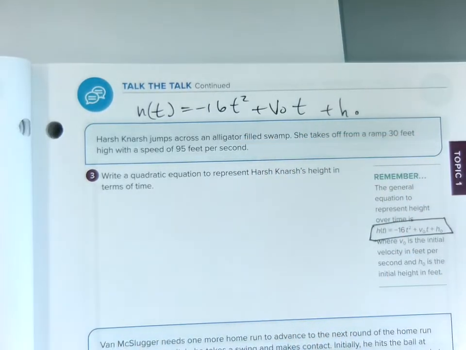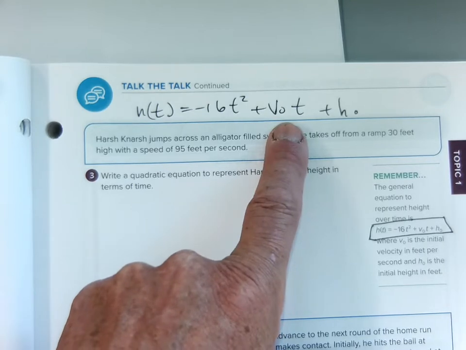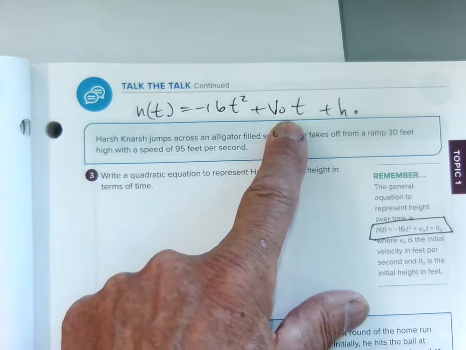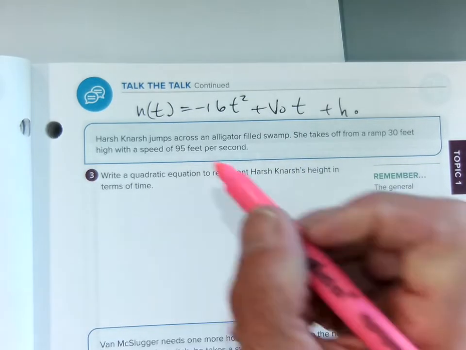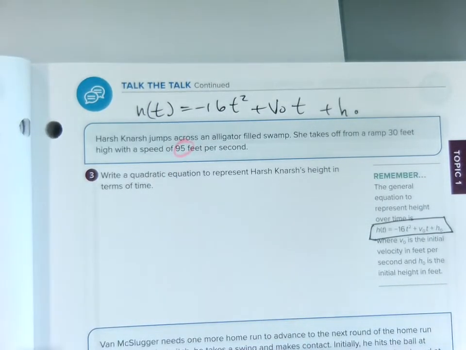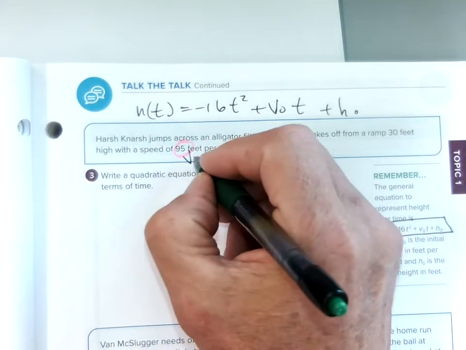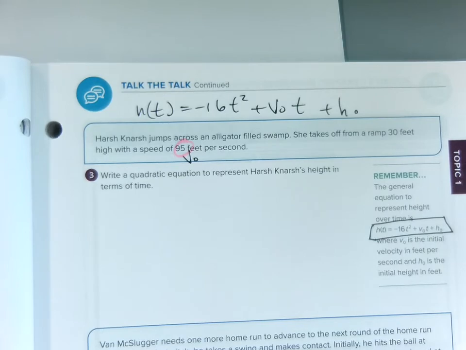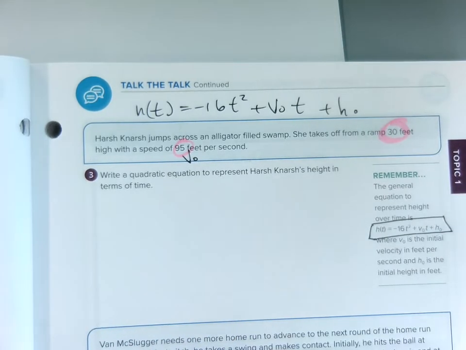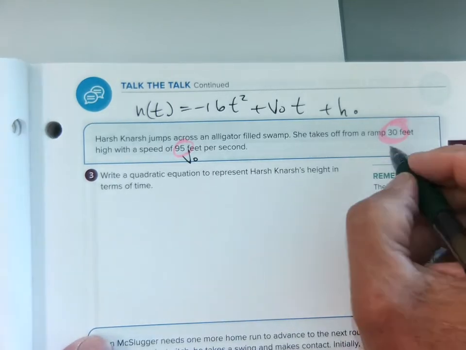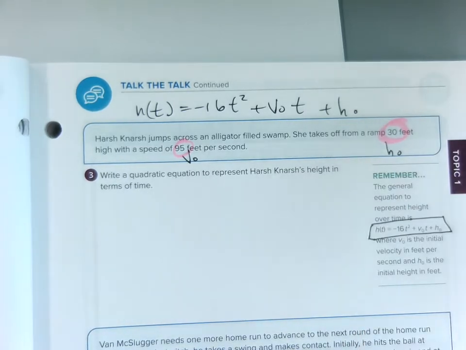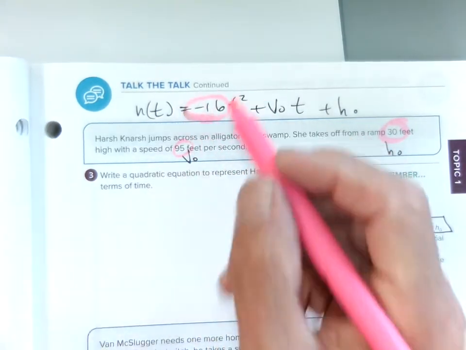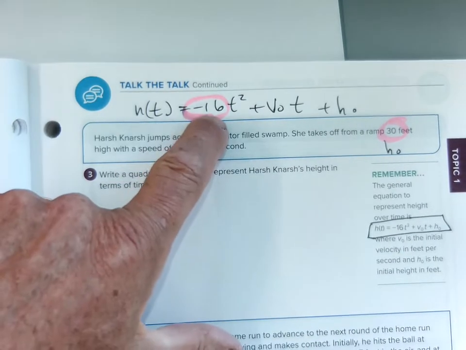Okay? v0 is your initial velocity. How fast are you going? Okay? 95. That's my v0. How fast am I going? That's my v0, my initial velocity. h0 is your starting height. Right there is my h0. 16t is always the same. That's just gravity. That's gravity on Earth. Okay, unless you go to a different planet, that's gravity.